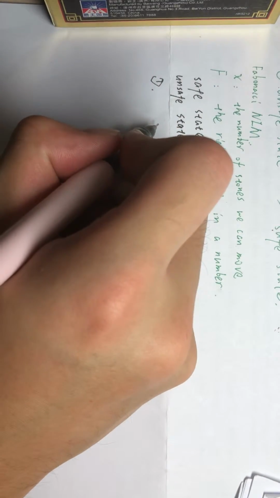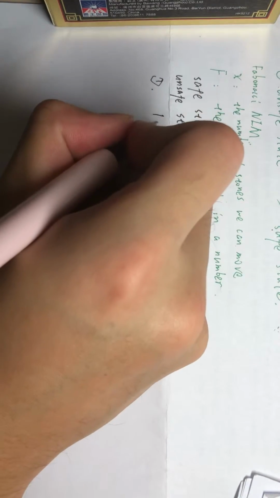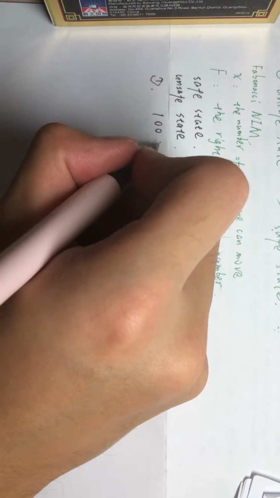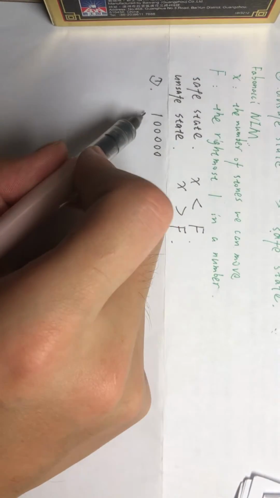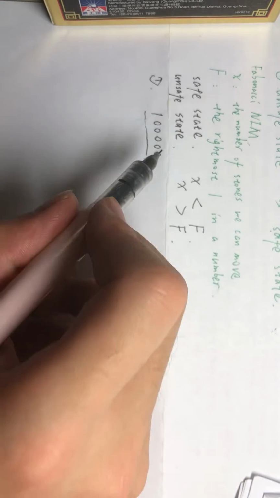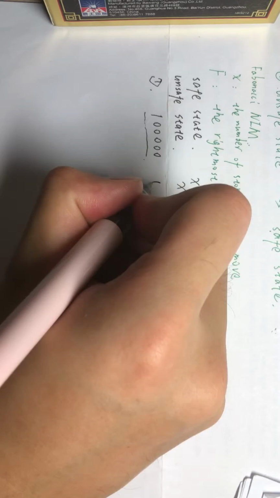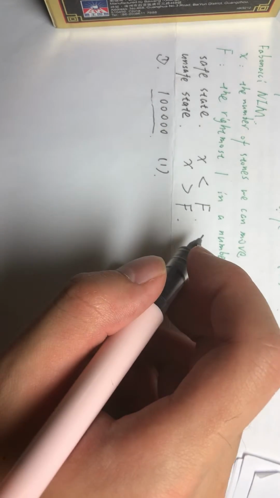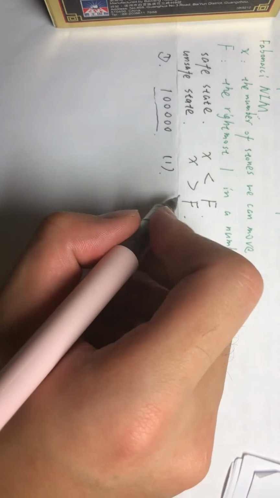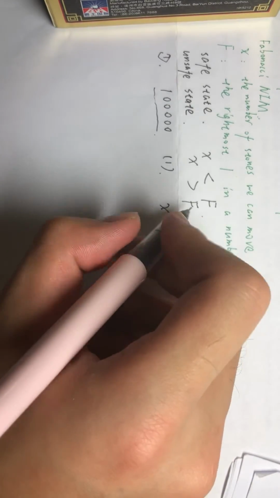For example, the first given number is a Fibonacci number, and by the definition, in the first step we can remove any number.